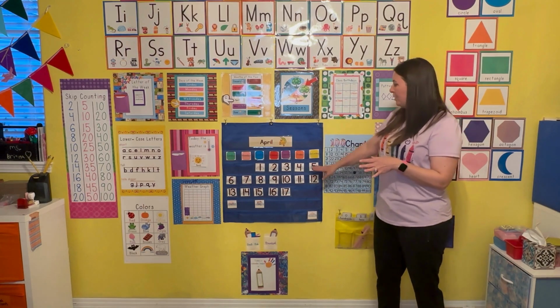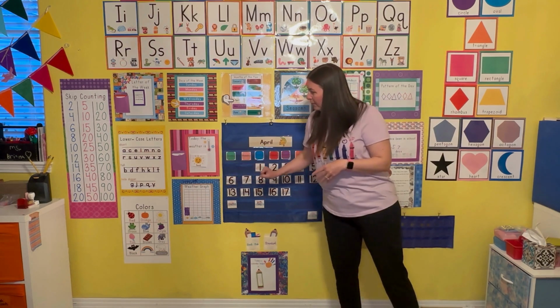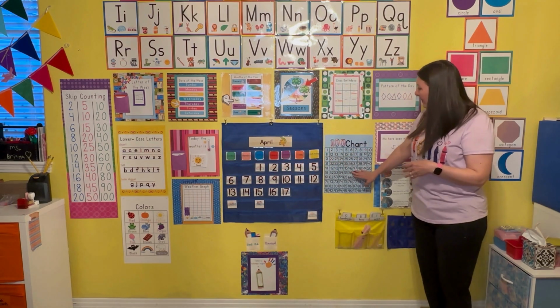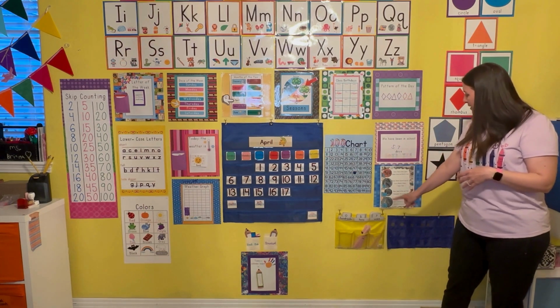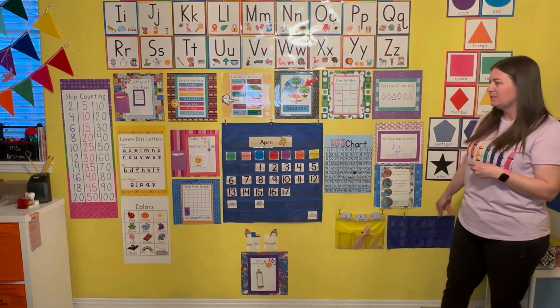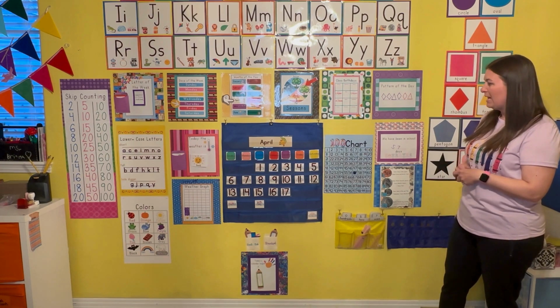That student gets to put in our number on our calendar. They get to do our weather and our weather graph. They get to move the glass bead and write our day of school. And they also get to help with the straws and the coins. So it's a fun opportunity for them to get involved, and they each get an opportunity to do that.